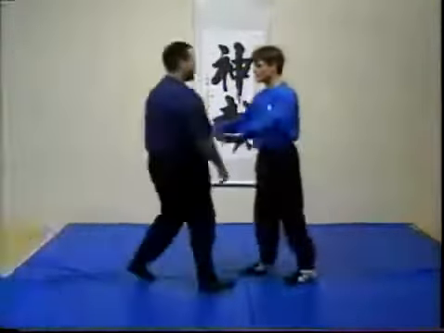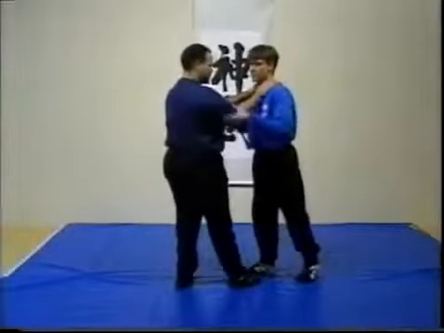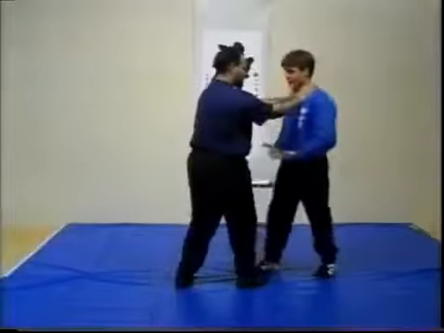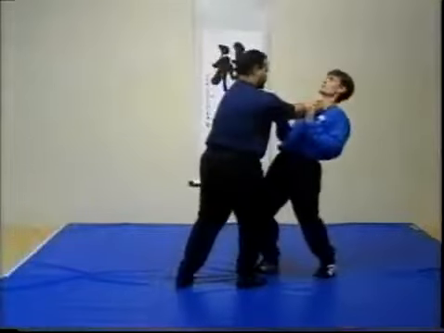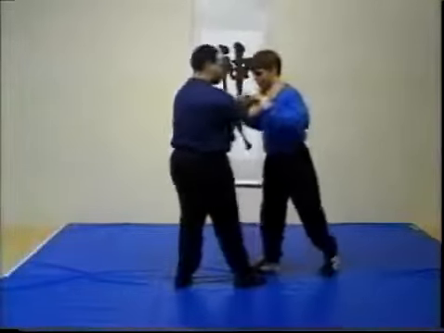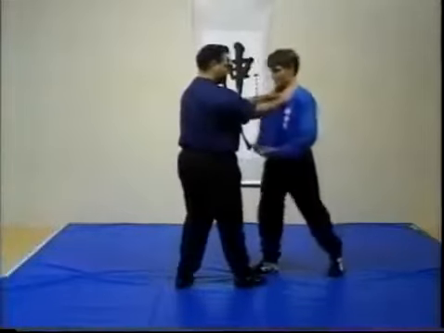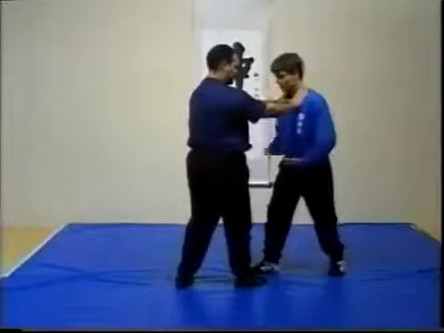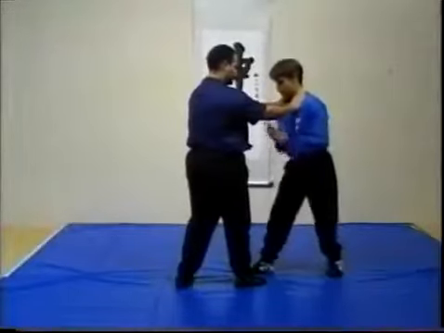Okay, this is another technique off of a front choke. Now, this time we're going to assume the opponent's using a little bit more forward force. He's going to try to push me back. First thing is I don't want to let him tilt me back this way. Now I'm in a very weak angle. I want to keep my hips back. Okay? I sink my hips back and I keep my alignment, my head up, and I keep my hips in. My hands are going to come in from the inside.